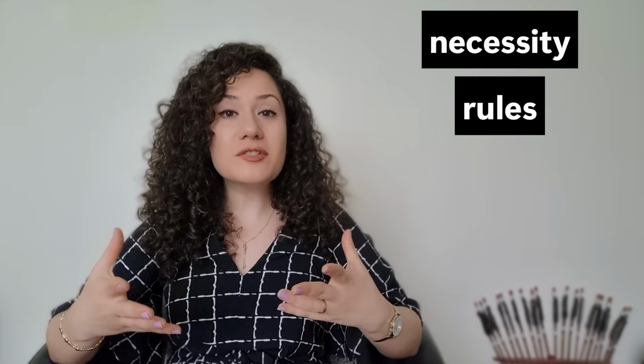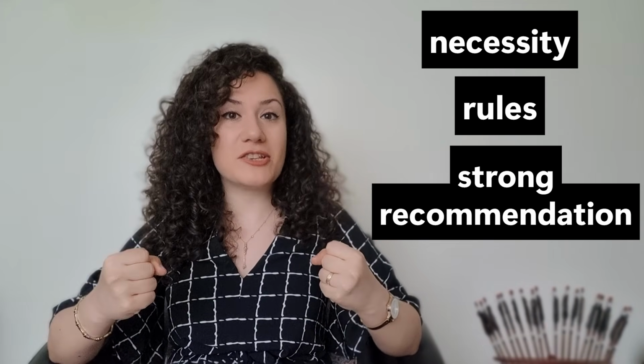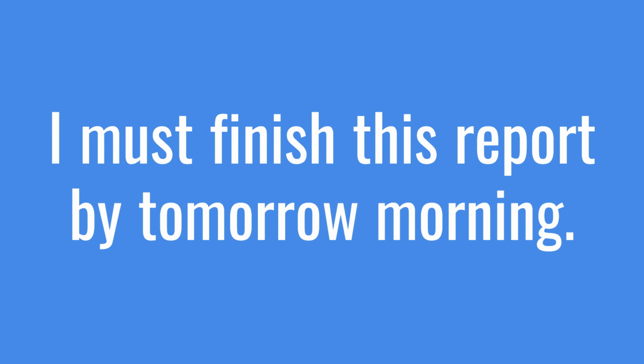Are you ready to talk about the next modal verb? It's must, which is all about necessity, rules, and strong recommendations. Look at the example. You must wear a seatbelt in the car. Here, must emphasizes the necessity for wearing a seatbelt for safety. Or, I must finish this report by tomorrow morning. This sentence shows obligation or necessity.